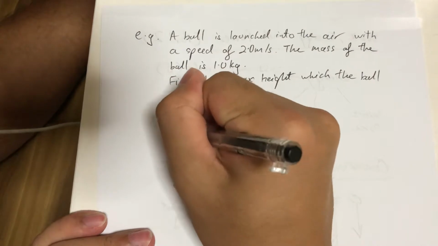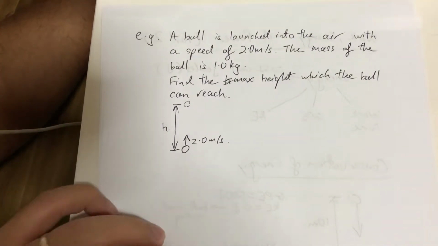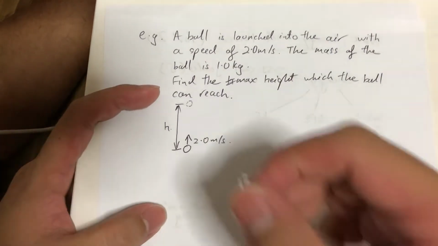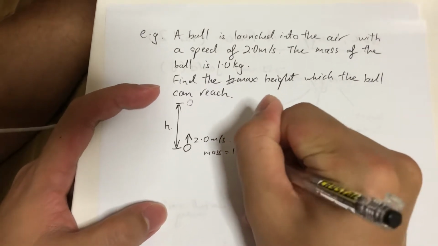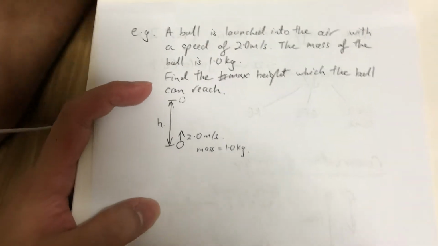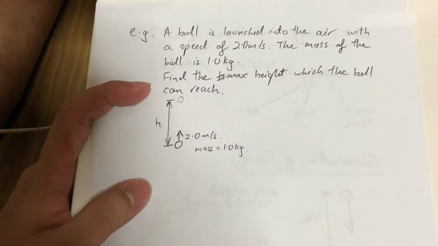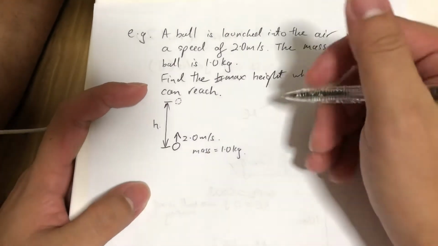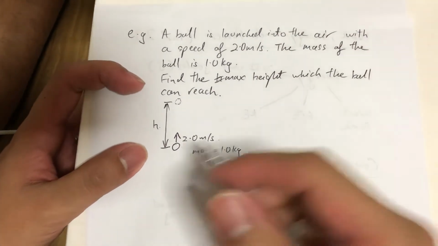Okay, which we do not know what it is. So if you look at the situation, we also know that the mass of the ball is 1.0 kg. So here is one way that you can actually help yourself when we use conservation of energy.